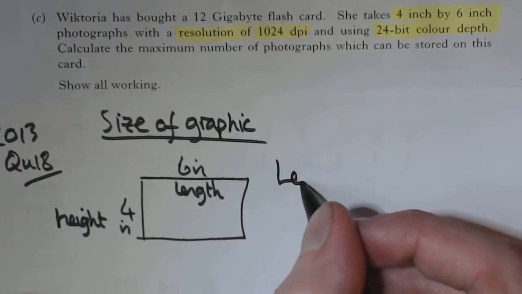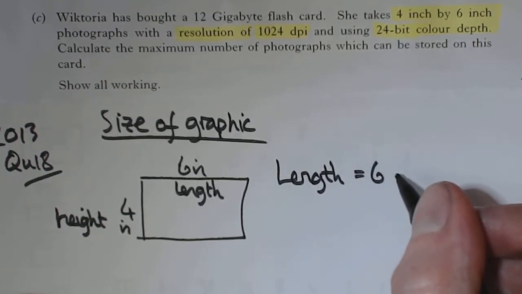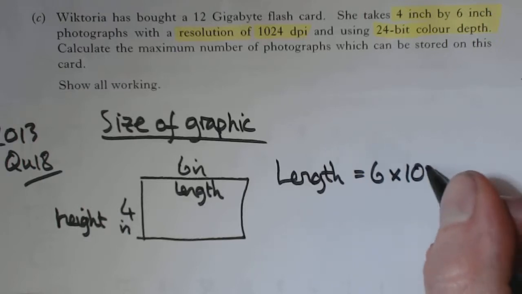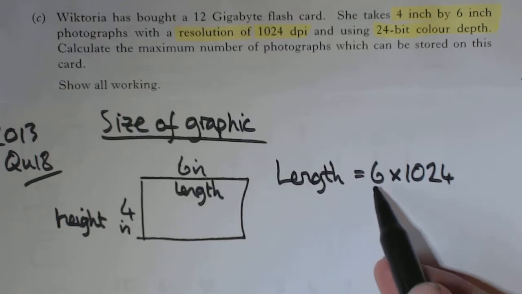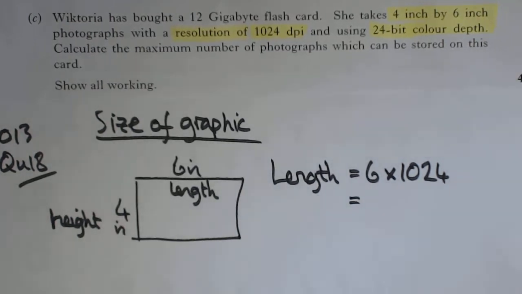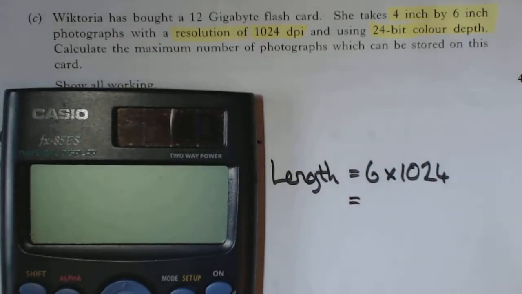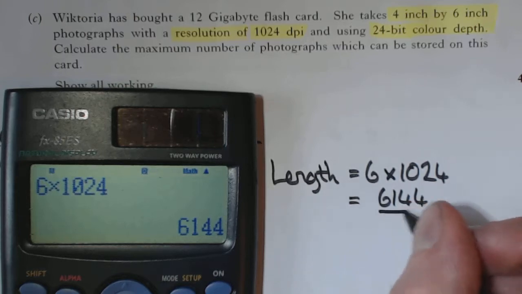For its length, the number of pixels equals 6 times 1024, because for each inch there's 1024, and that gives you 6144.